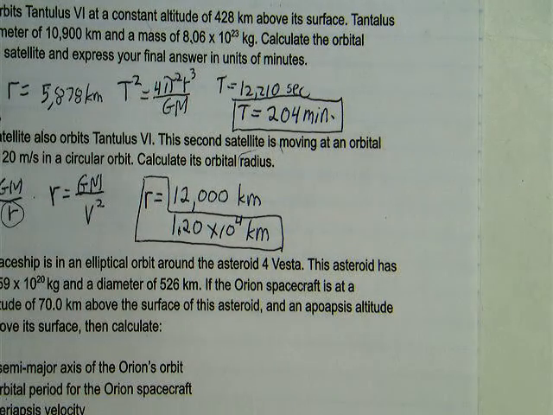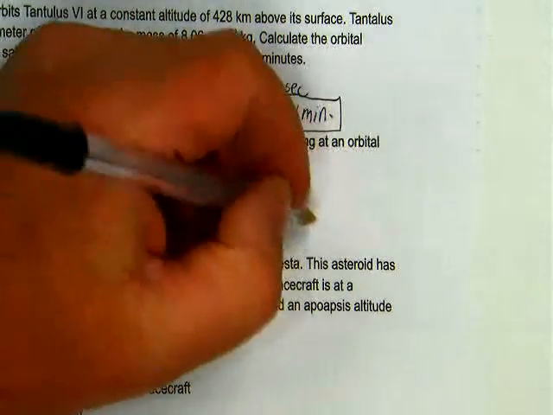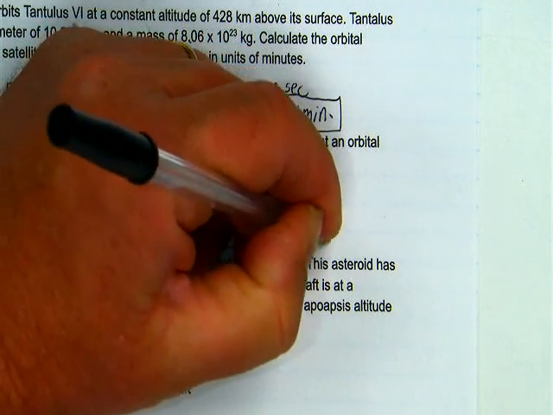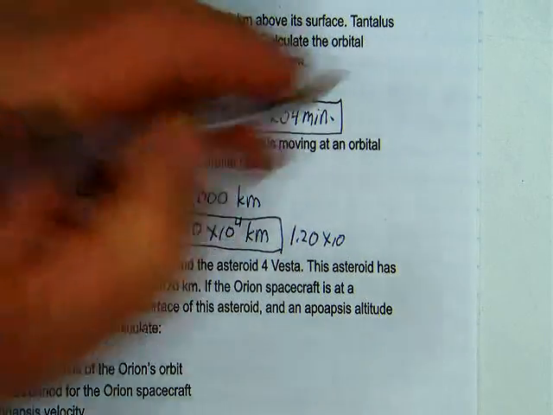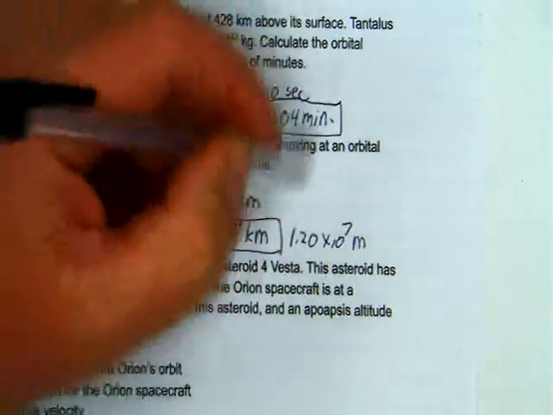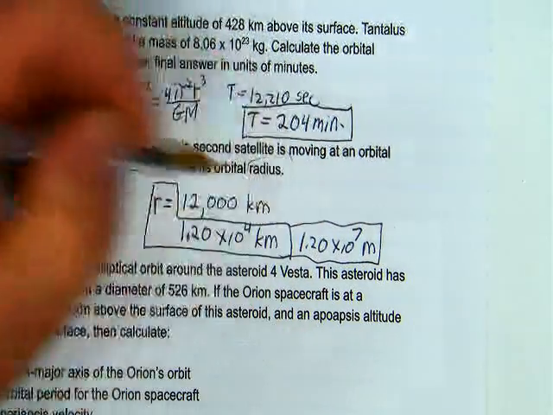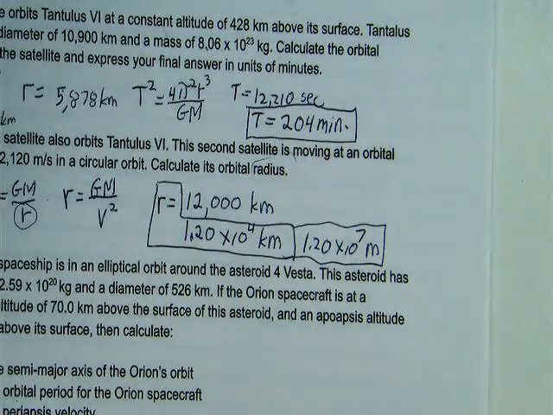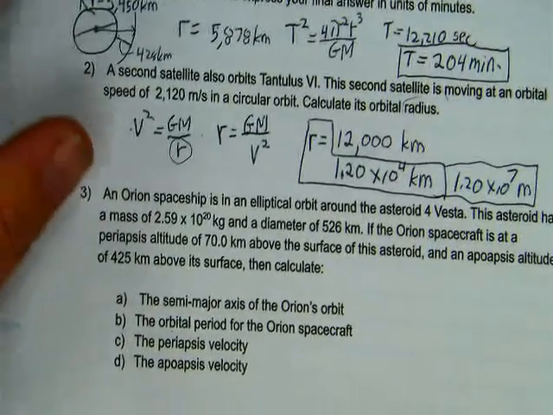If you left it in meters, that's fine. In meters, this is 1.20 times 10 to the 4, 5, 6, 7 meters. Okay, I'm not going to penalize you if you left it in meters. Number 3. Now think about this homework.